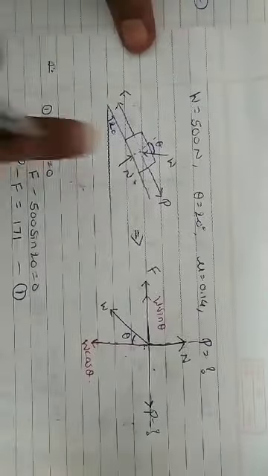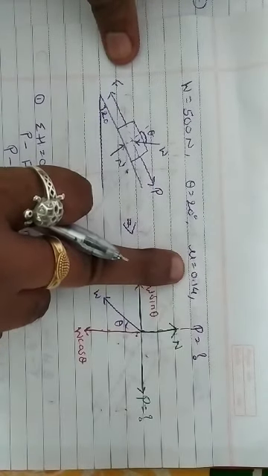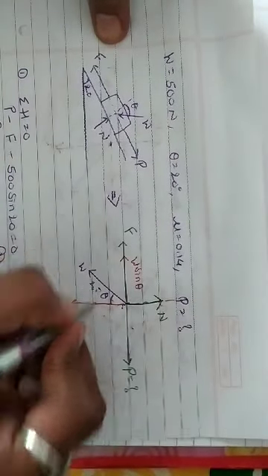Now the same problem. It is given that weight is 500, theta is 20 degree, and coefficient of friction mu is 0.14. We need to find the value of P. The same figure I have drawn here. So here W is 500 and theta is 20 degree. The first condition: summation of horizontal forces is equal to 0.